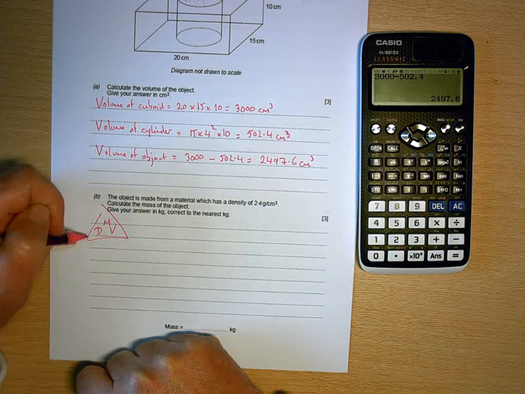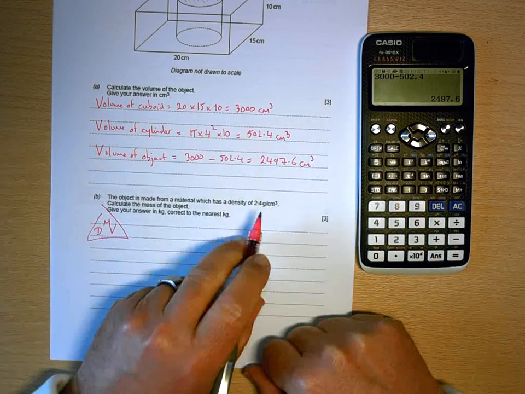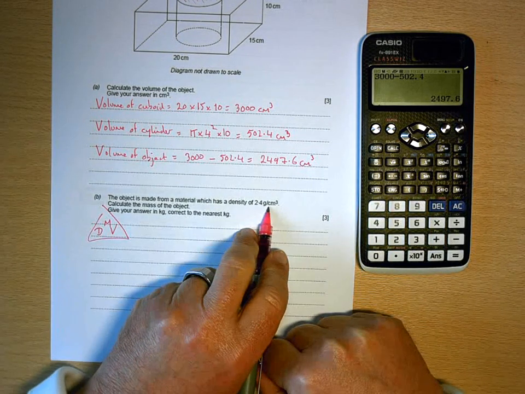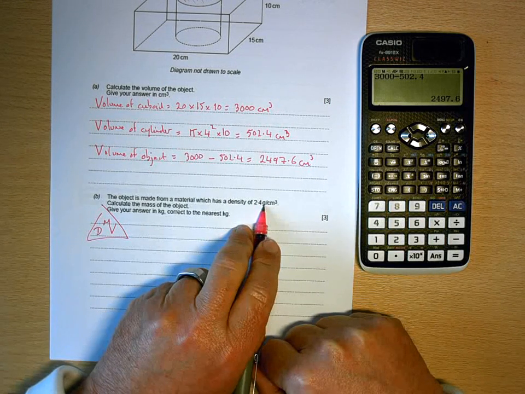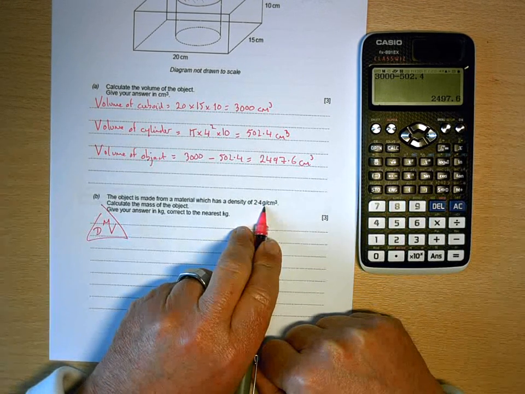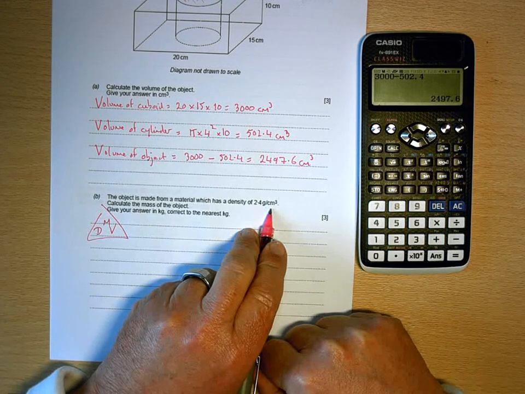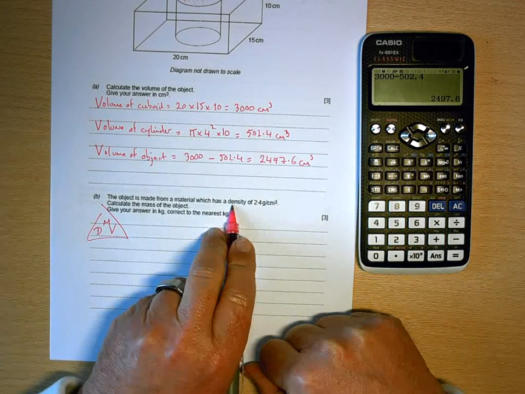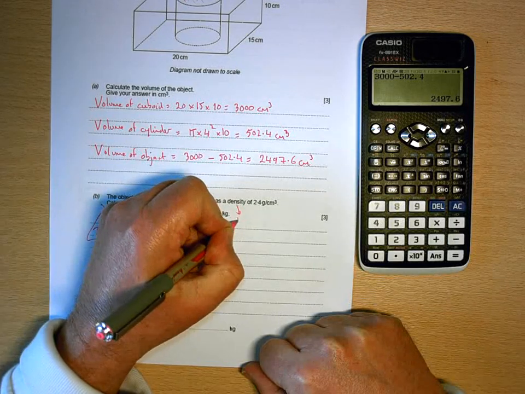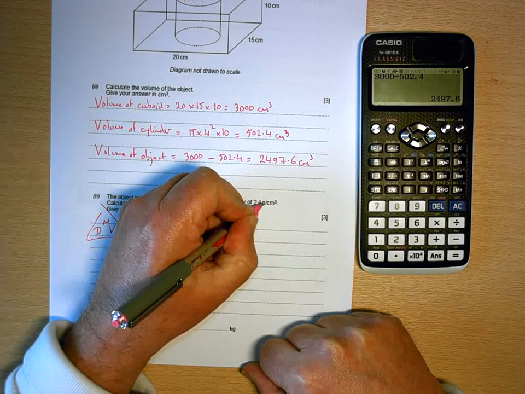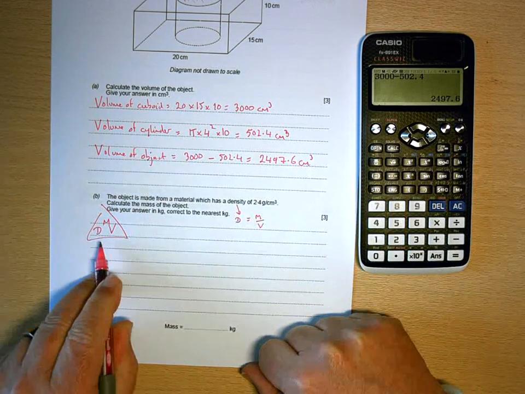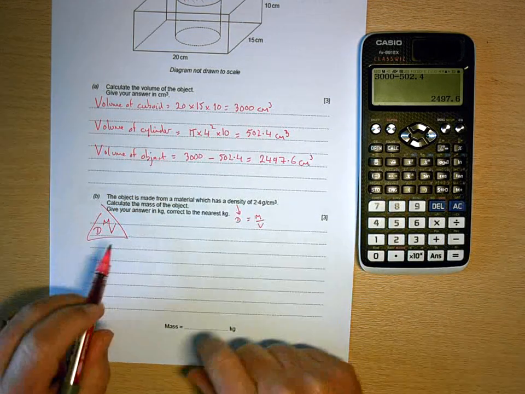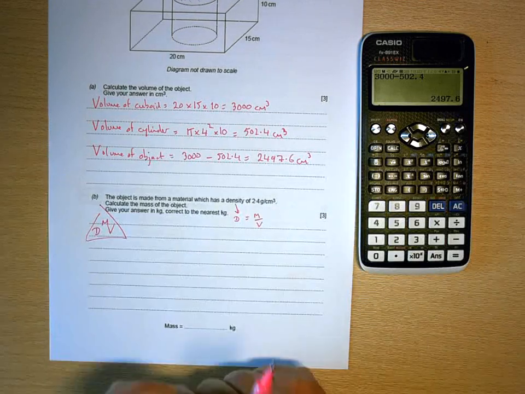If you can't remember it, the clue, they always give you the units for density in the question. Grams is mass, per is divide or over, centimeters cubed is volume. So density, D, equals grams mass over volume, which is the same as that. So if you can't remember it, you can deduce it from the units.